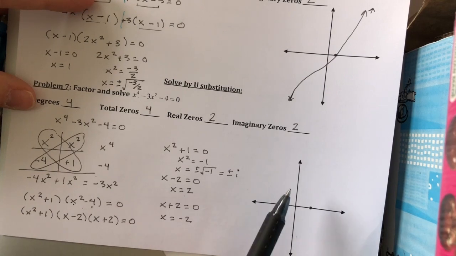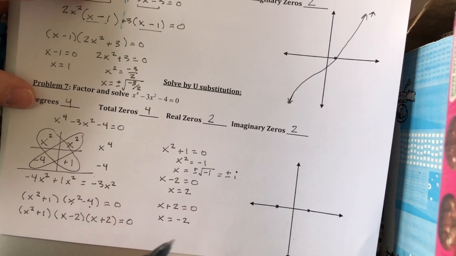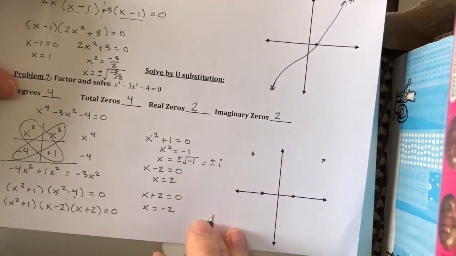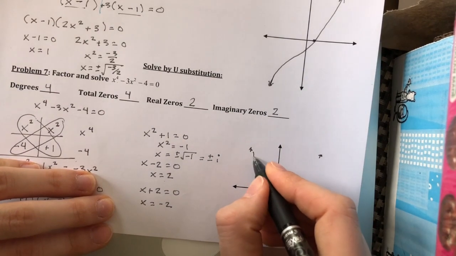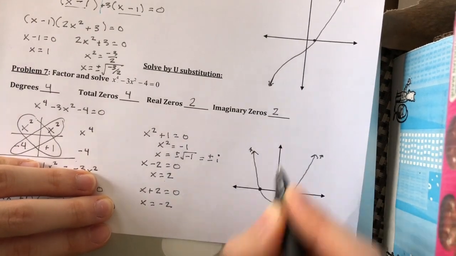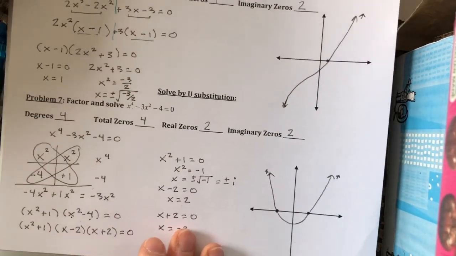Last thing I want to do when I sketch this is note that this is a positive, even function. So it should be going up and up. Okay, so it should look something like, kind of like a quadratic, almost. Okay, something like that. All right, and that is it. That is the last thing we need to know.